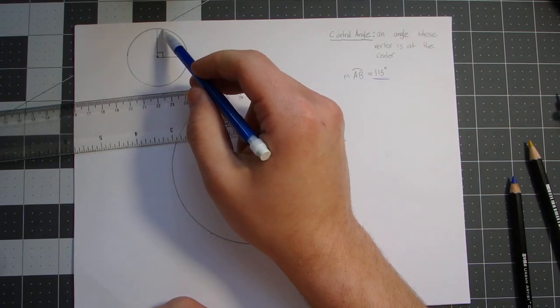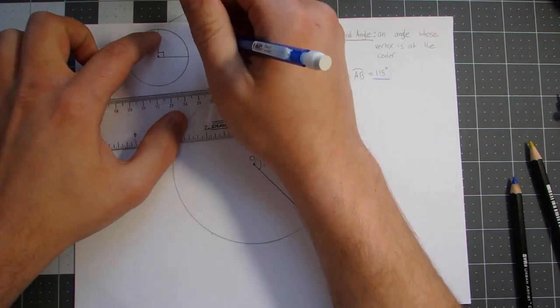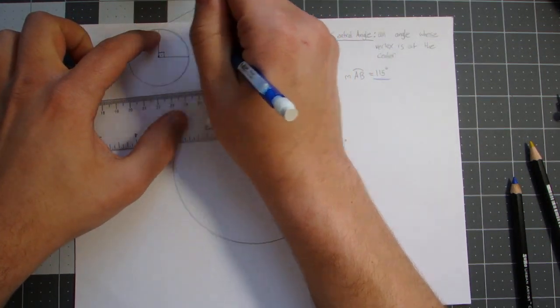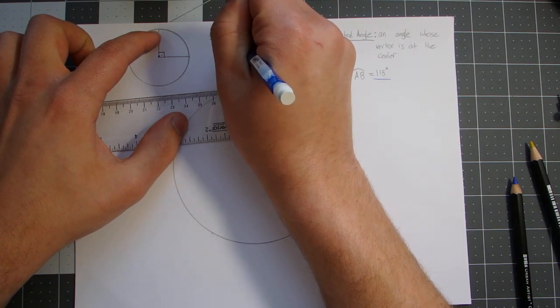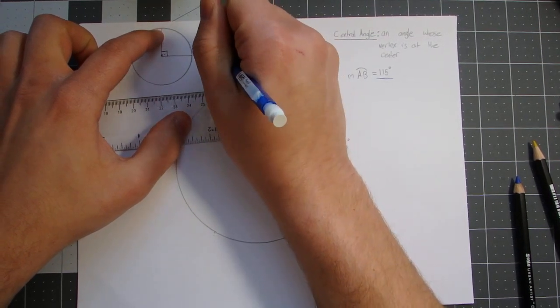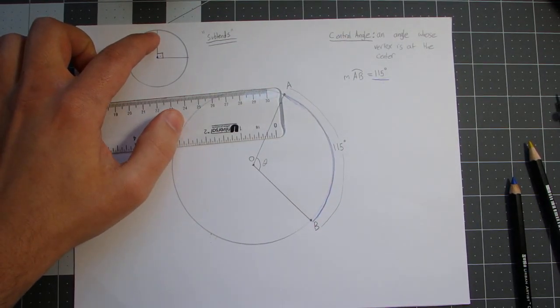The arc that this angle traces out, and by the way, the word for that, we would say that this angle subtends that arc. That's a word you're going to be hearing a lot of, so you want to make sure you know what it means.